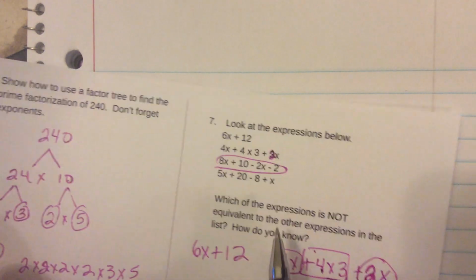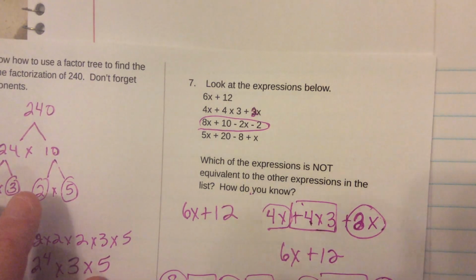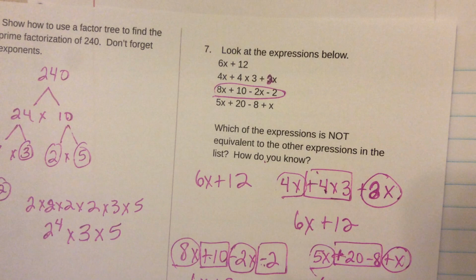But you have to explain in words how you know what happened with each of these. Other than my typo, sorry. What happened with each of those? All right?